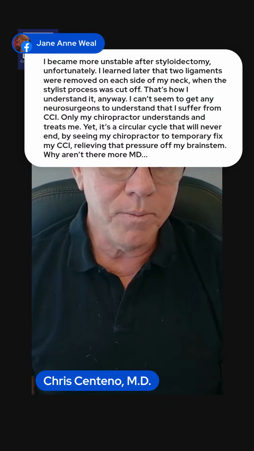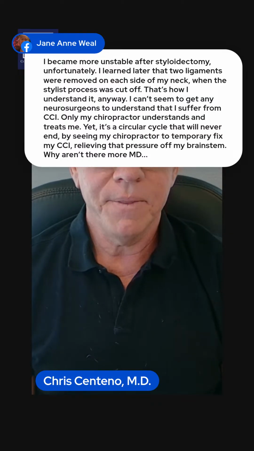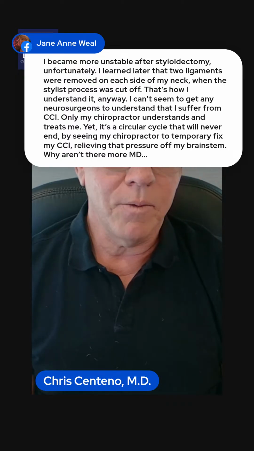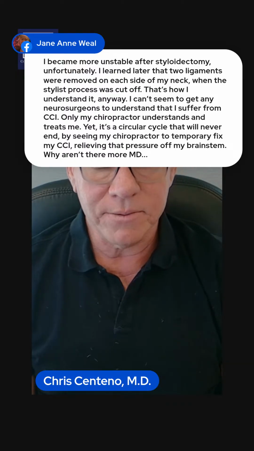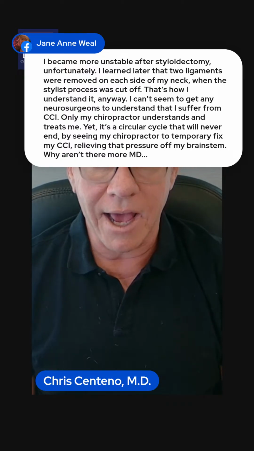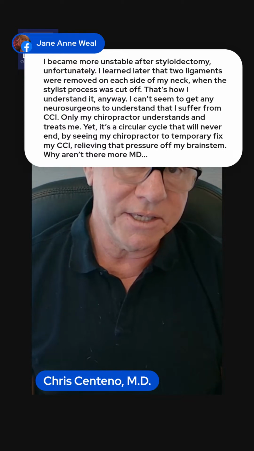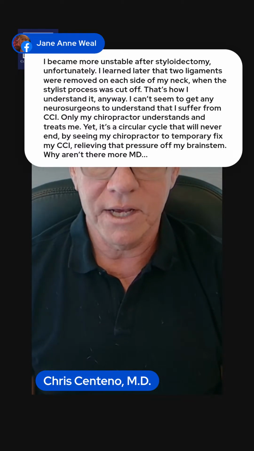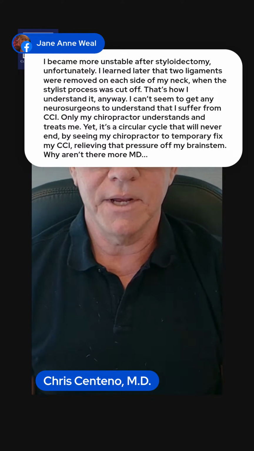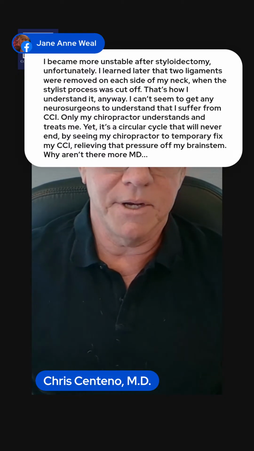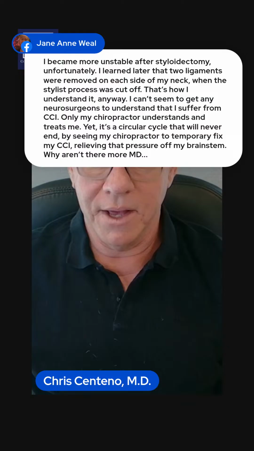But you bring up a good point, right? At the end of the day, you're describing exactly what we see patients experience when they've had a styloidectomy and CCI, and it then starts a vicious cycle because the instability gets worse, and then they need to constantly do something to stay in place. So thank you for bringing that up because it's exactly what we're talking about this morning.